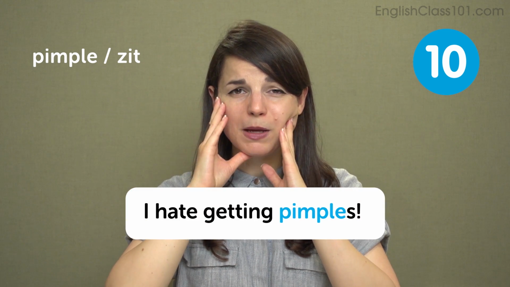The difference, pimple sounds a little bit smaller usually. Zit sounds a bit bigger and maybe more painful. But either way, pimples and zits are both words we can use to describe acne. So in a sentence, I hate getting pimples.